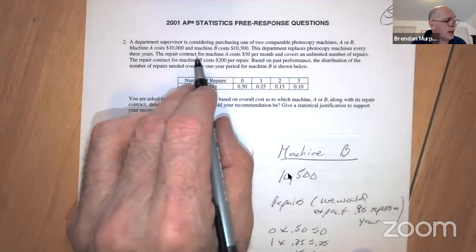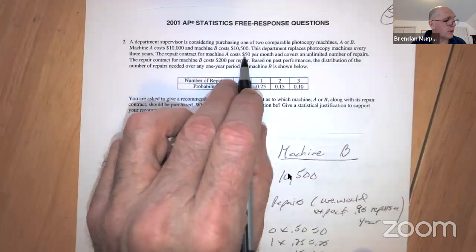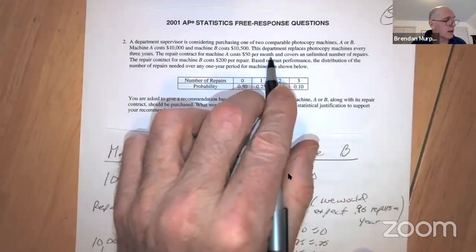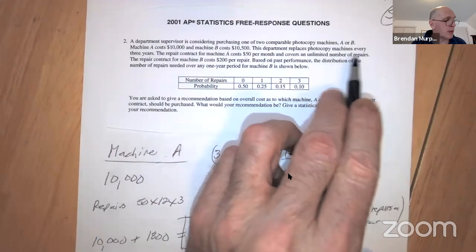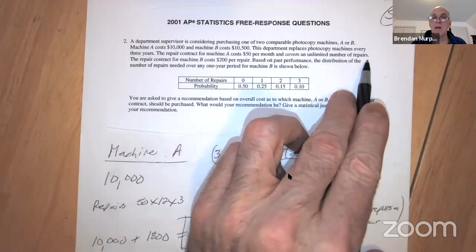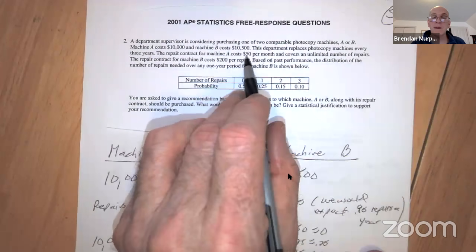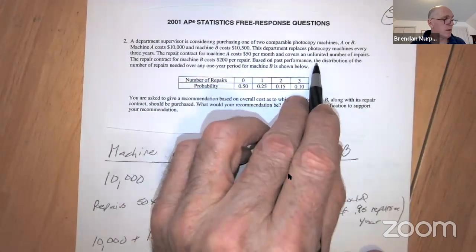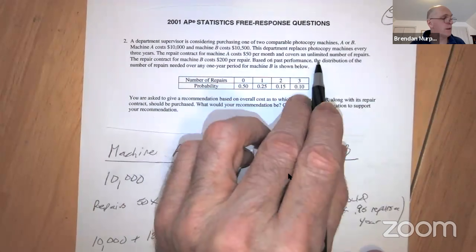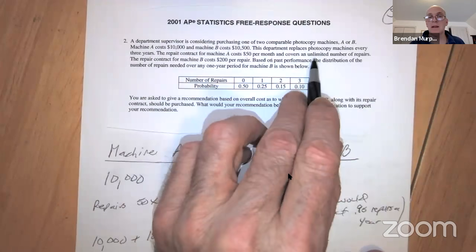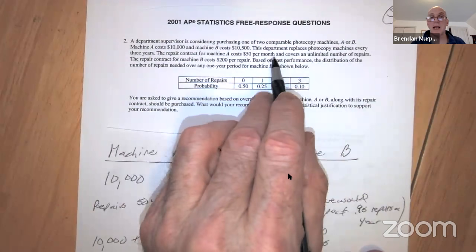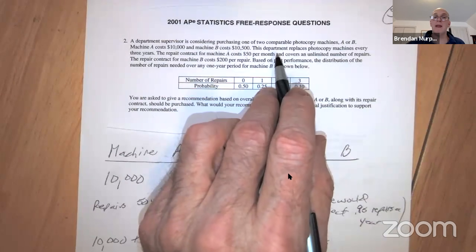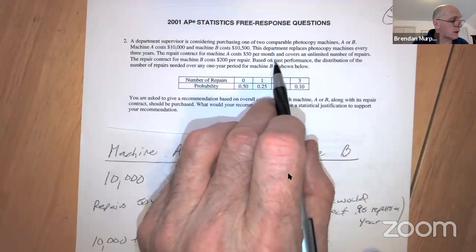The repair contract for machine A costs $50 per month, and covers an unlimited number of repairs. So if it breaks down once in a month, I pay $50. If it doesn't break down at all, I pay $50. If it breaks down every day, I pay $50. So that's one plan. That's one way that our school could purchase a copy machine.